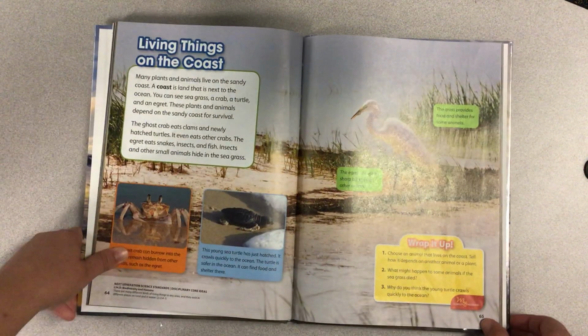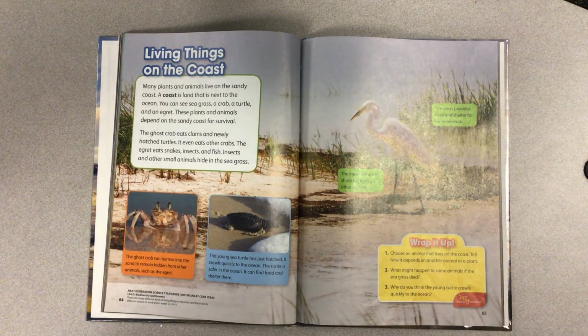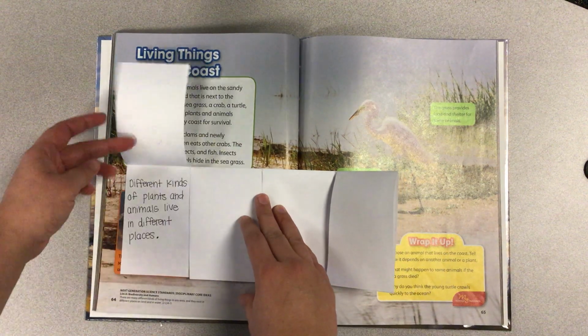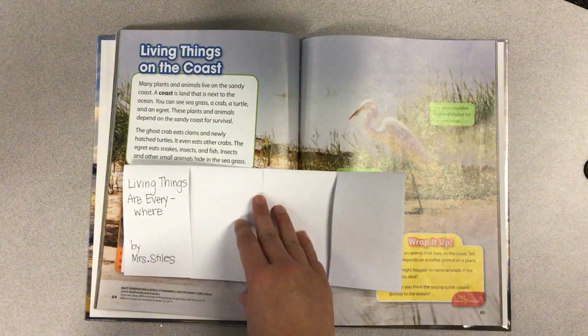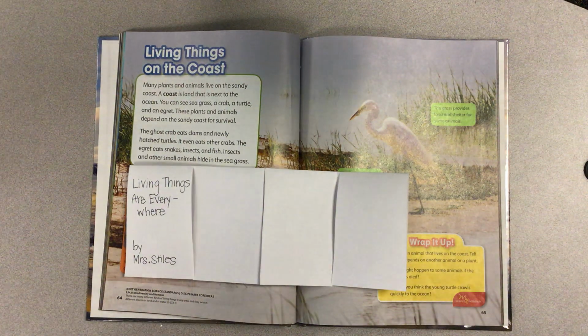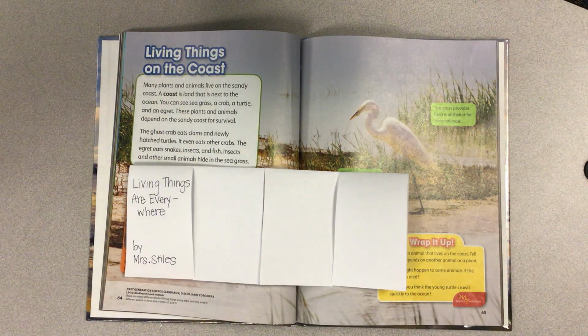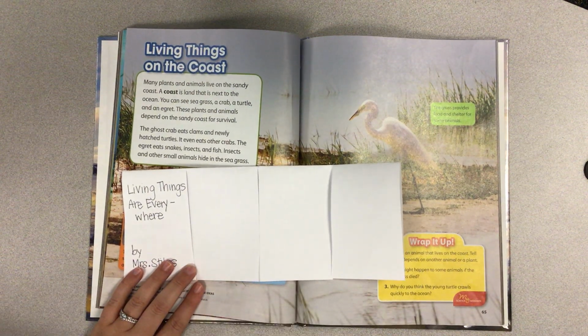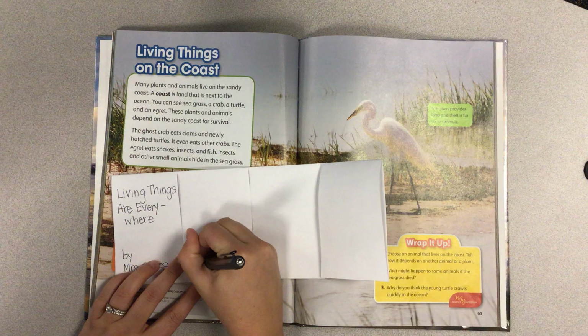Okay, so we're going to make our first flap about a habitat. Yesterday we just wrote kind of a definition there of living things, but today we're going to be writing about the coast. So what I'd like for you to do is on that second flap at the bottom, I want you to write coast.